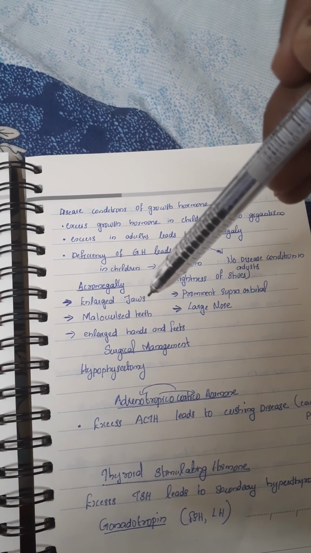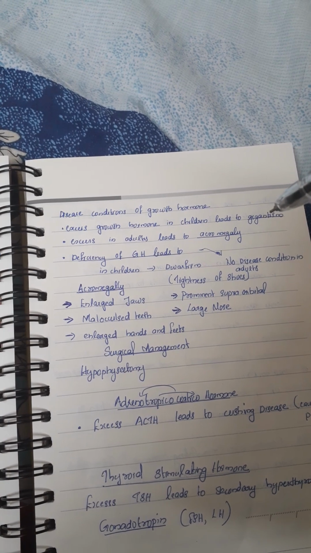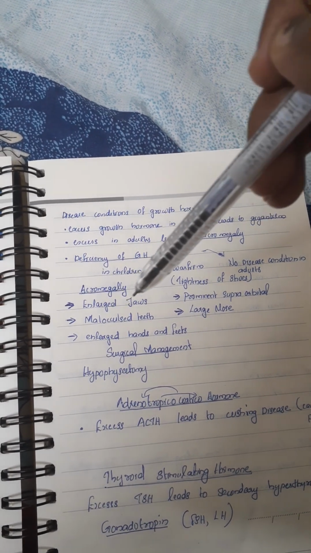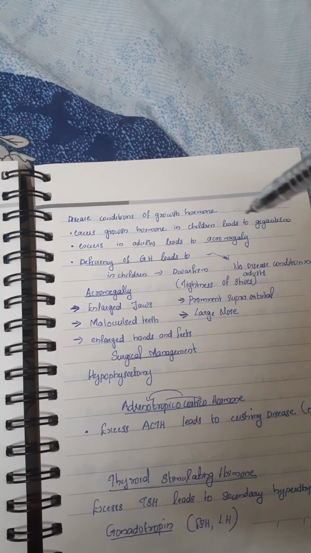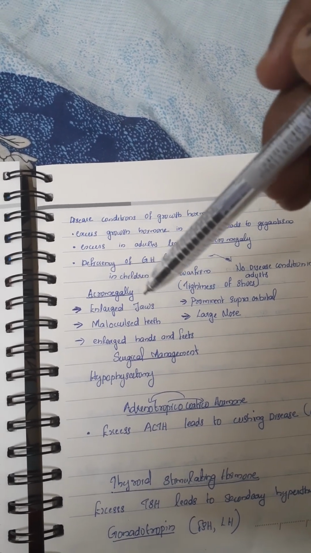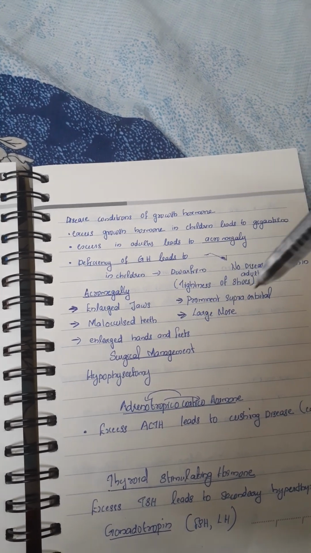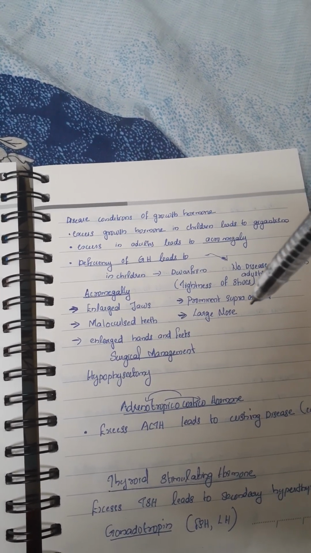Excess secretion of growth hormone in adults leads to acromegaly, and excess growth hormone in children leads to gigantism. Acromegaly presents with enlarged jaws, malocclusion of teeth, enlarged hands and feet, and prominent supraorbital ridges and a large nose.